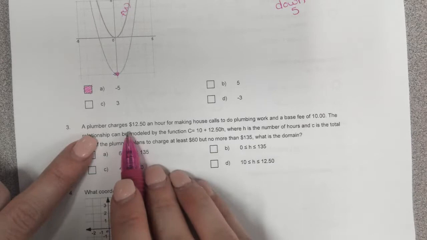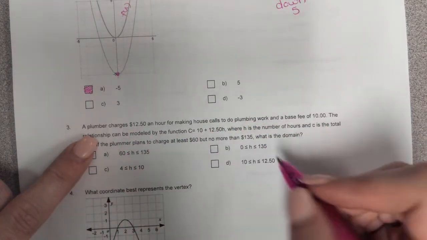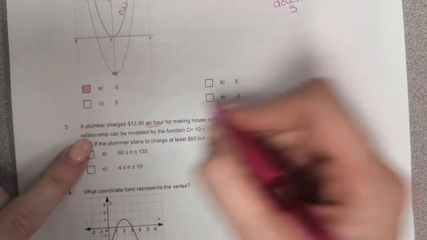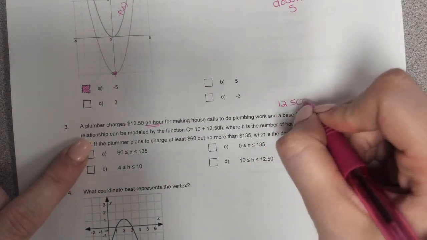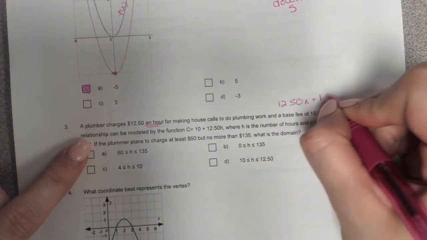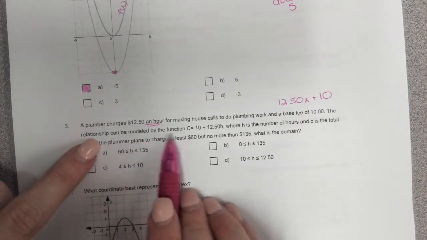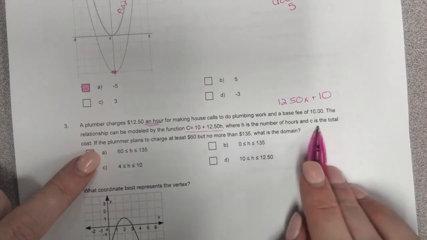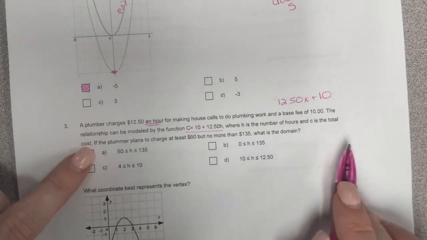All right, a plumber charges $12.50 an hour for making house calls to do plumbing work and a base fee of $10. So each hour, 12.50x plus the base fee of $10. The relationship can be modeled by this function. Hey, they gave it to me. H is the number of hours, and C is the total cost.